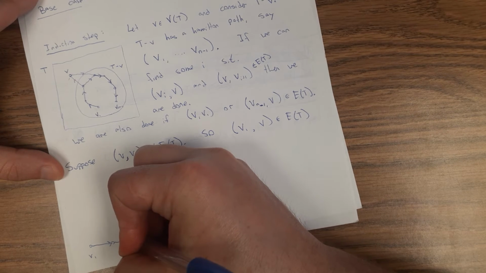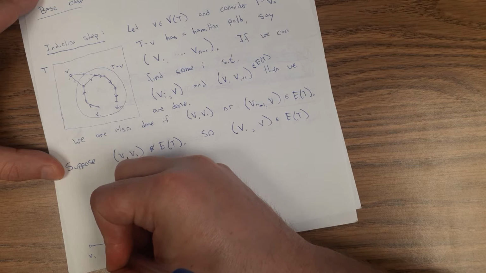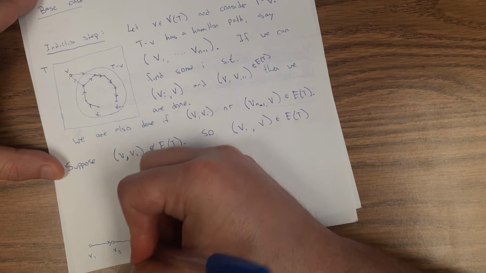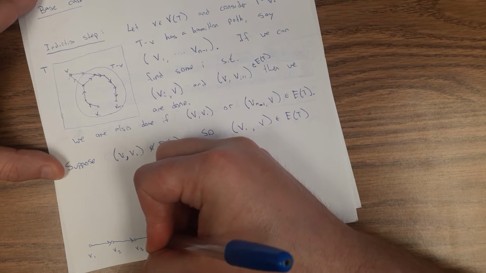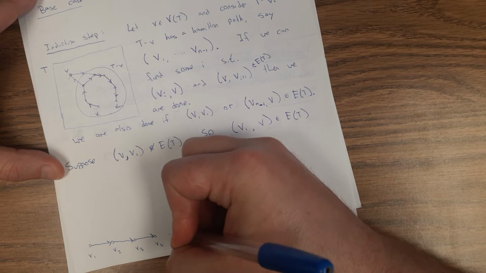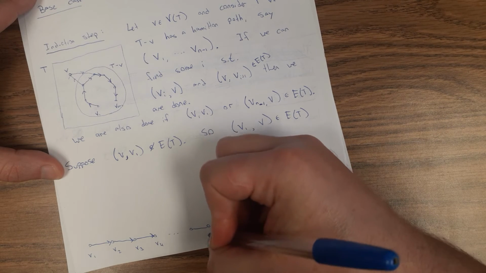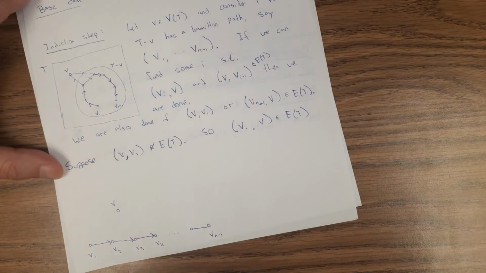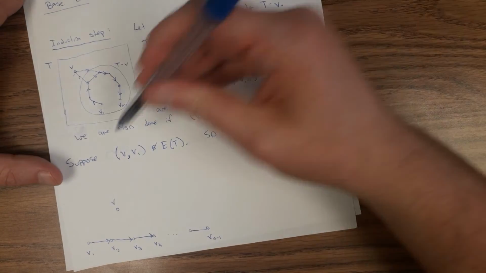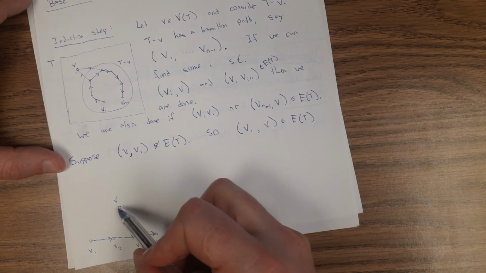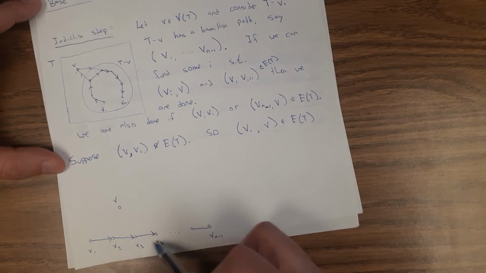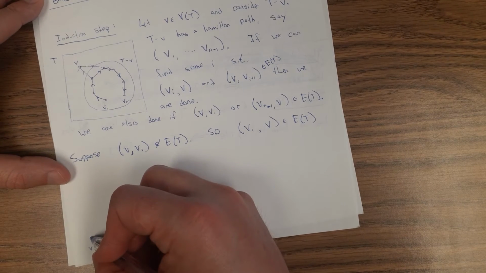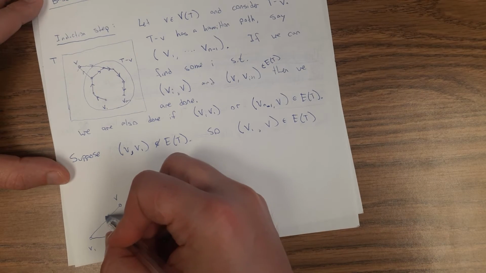I'm going to draw these in a line so it's easier to look at. So here we are so far. If I had an edge from v sub 1 to v, then I would immediately be done. So I must not have that, meaning the edge goes the other way.